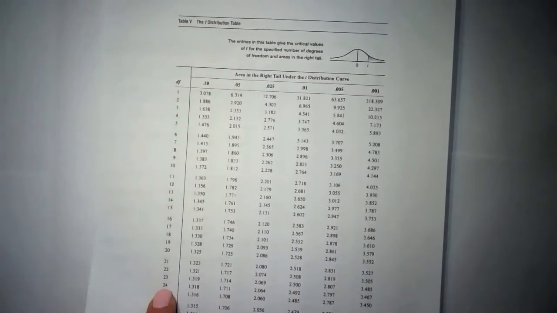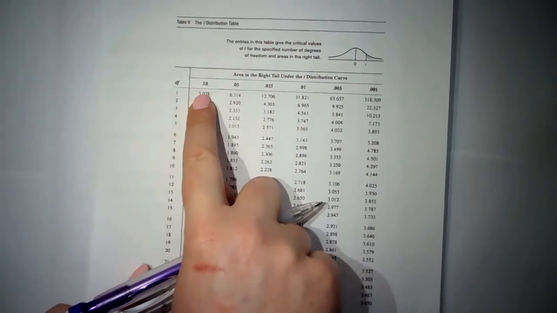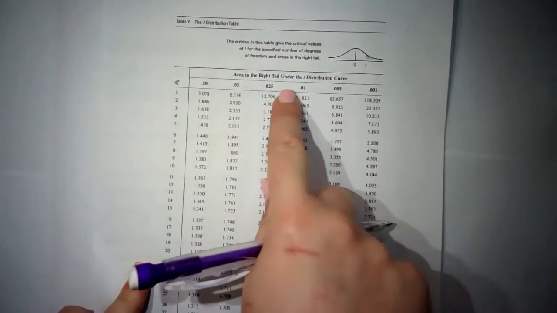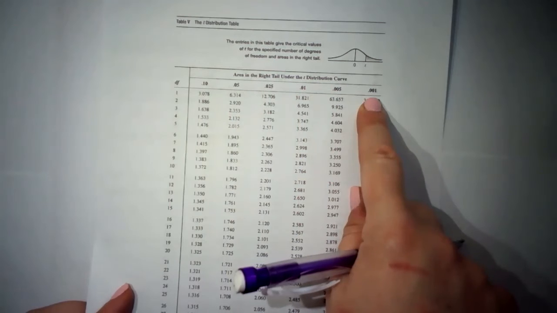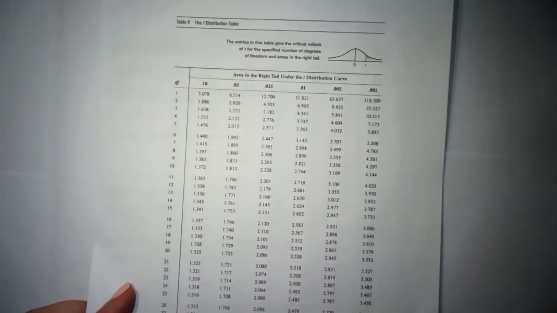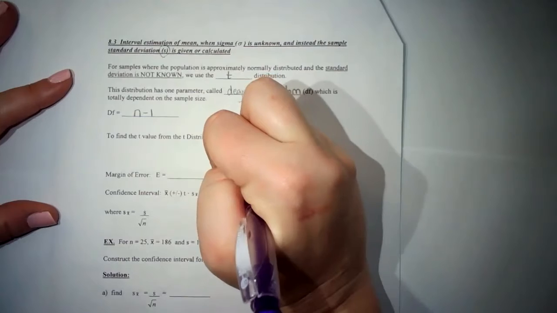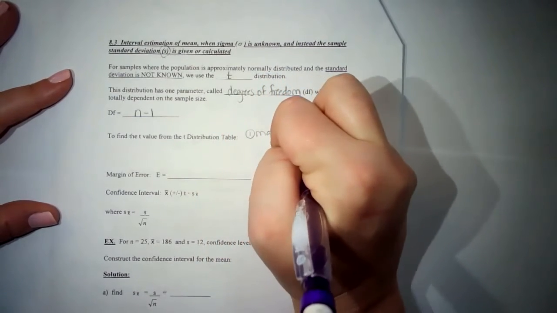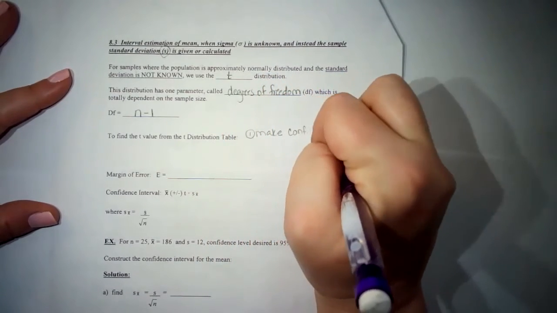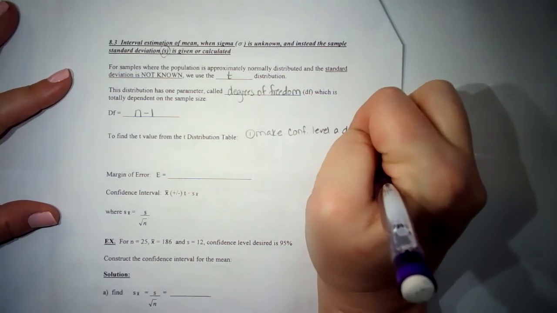All right, so how are we going to find the T value from the table? Well, we're going to find the degree of freedom, but then the next thing we have to have is this little area up here, this little number across the top. You have to find that based on the information given. Here's how you do that. It's 3 steps. First step, you're going to make your confidence level into a decimal.